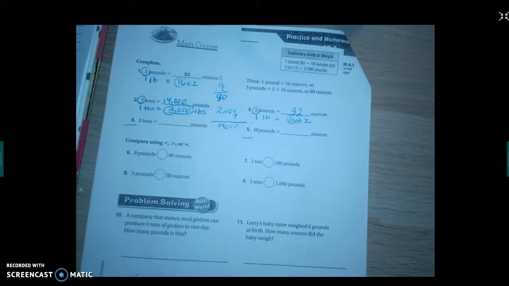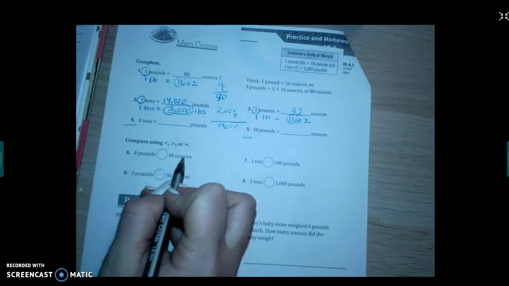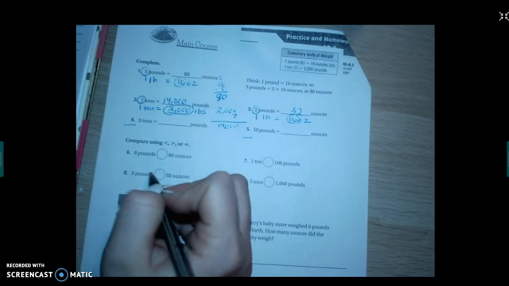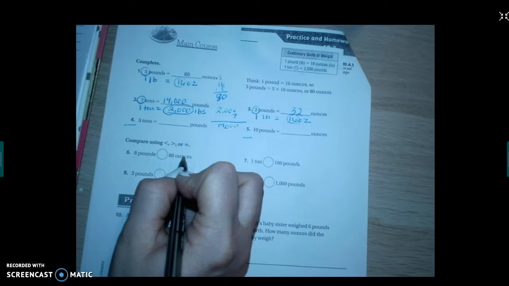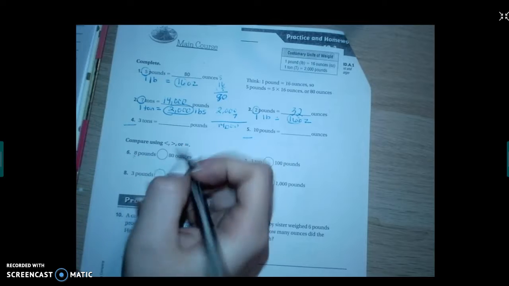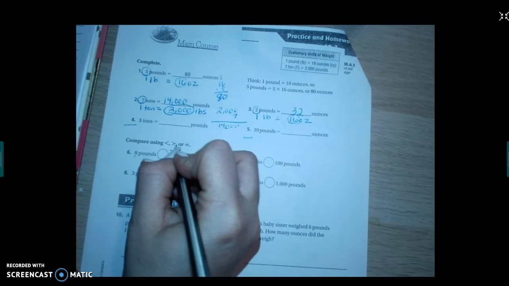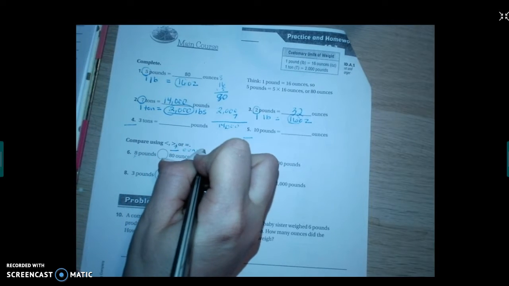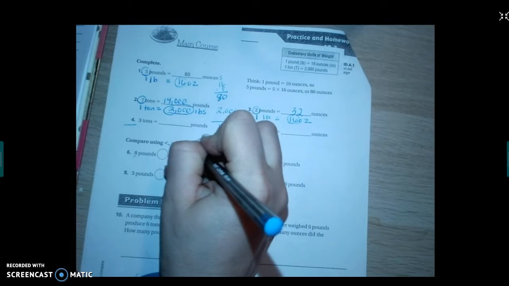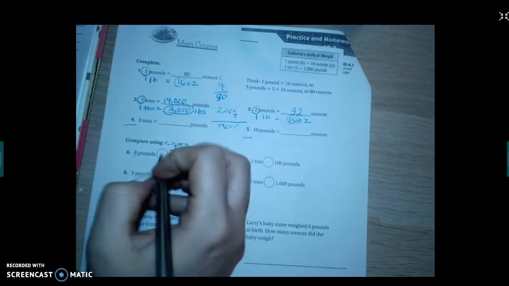Okay? So 6, 8, and 9, you're comparing 8 pounds to 80 ounces. Okay? So you're going to do the same thing. You're going to say, how many ounces are in 8 pounds? Okay, sorry, my pen is terrible. Okay, so 8 pounds.